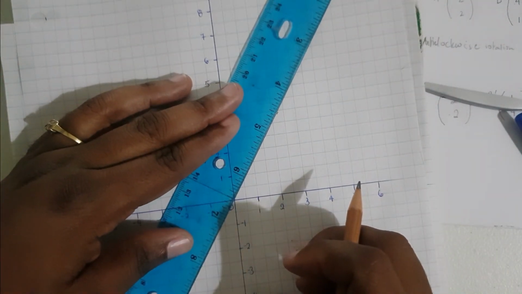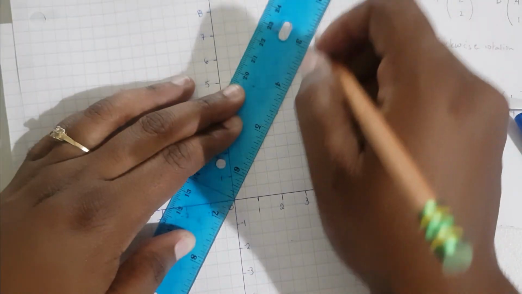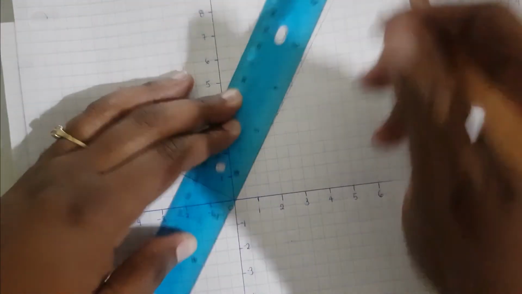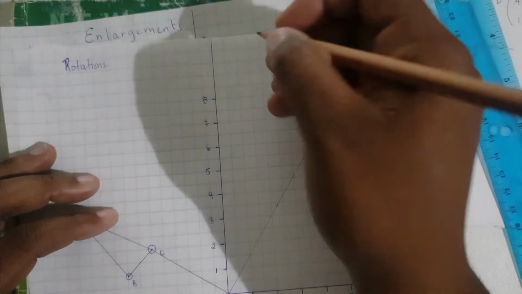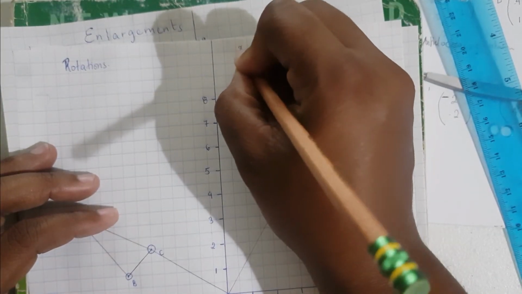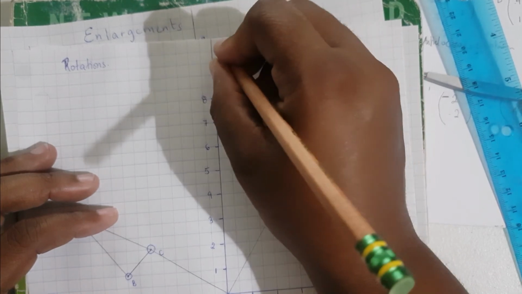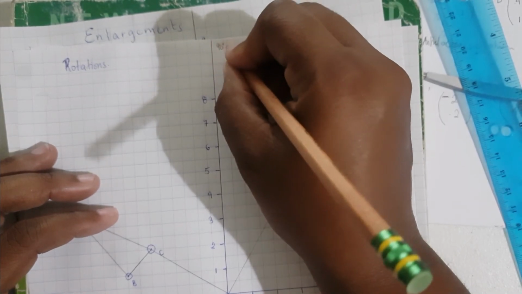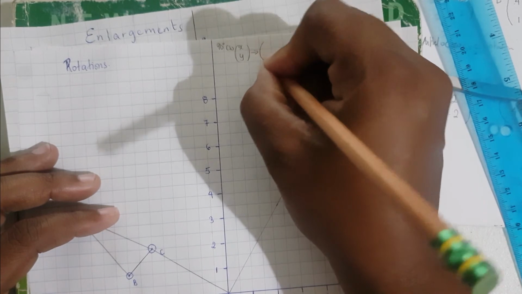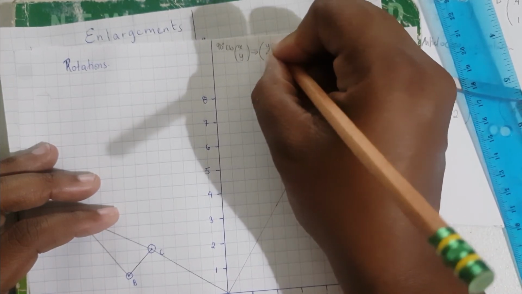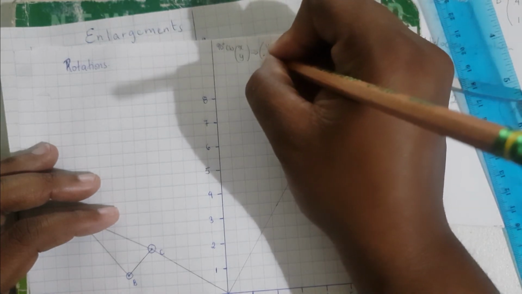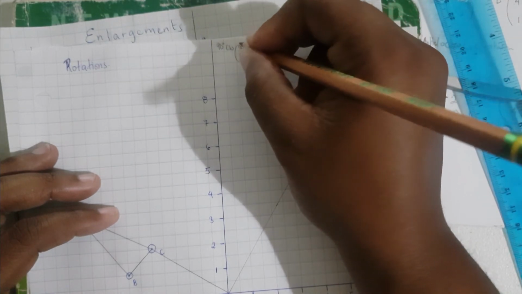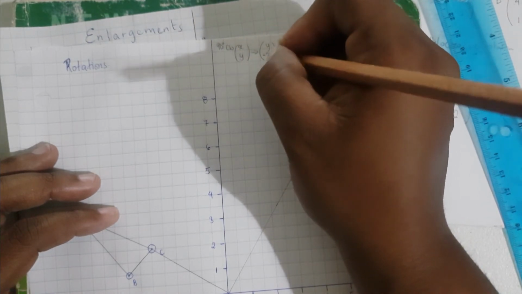Now again, I would use my cheat code because remember, these drawings are not always going to be perfect. So remember, if we have X and Y, when we're doing 90 degrees clockwise, your Y is gonna flip with your X, and you're gonna get negative X. What used to be the X value, which is now the Y value, becomes negative.